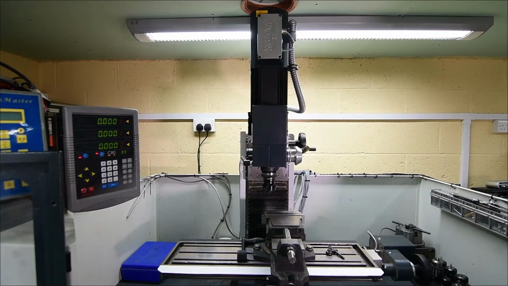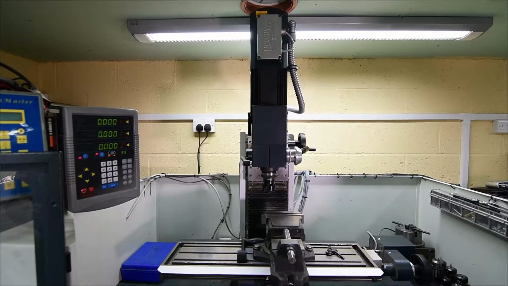Mac 3 is ready to jog, so arrow keys, here we go on the x-axis. Switch on the machine first.